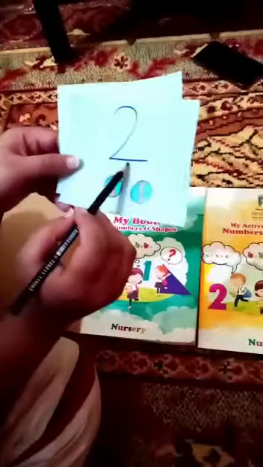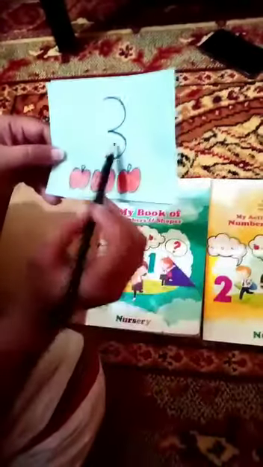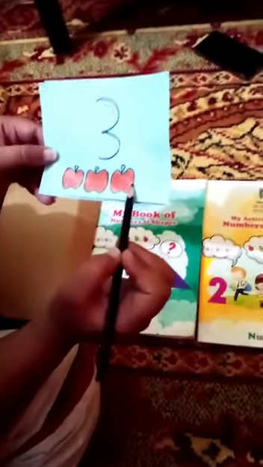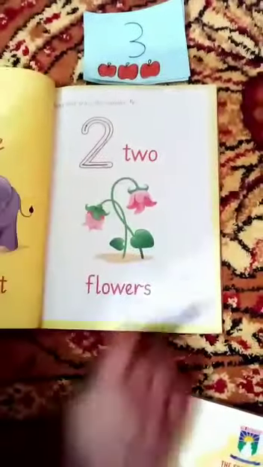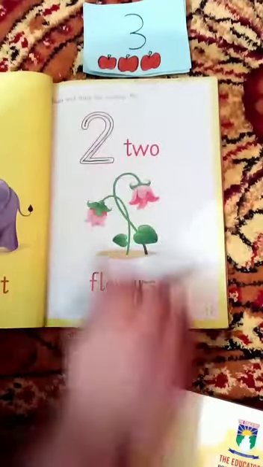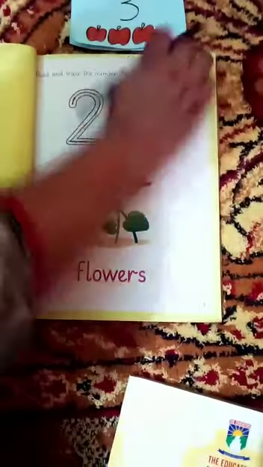About numbers. Our today's numbers are 2, 1, 2, 2 balls, 3, 1, 2, 3. Now open your book, my book of numbers and shapes. Open the page number 3 and write reading and date on the top of the page.